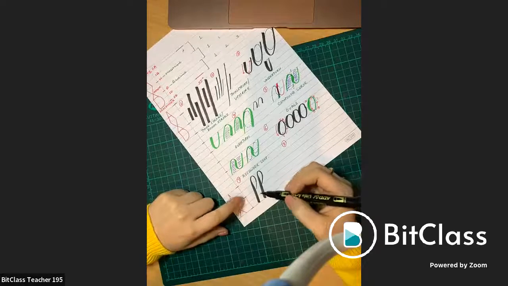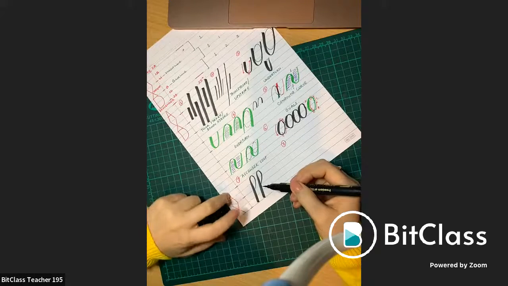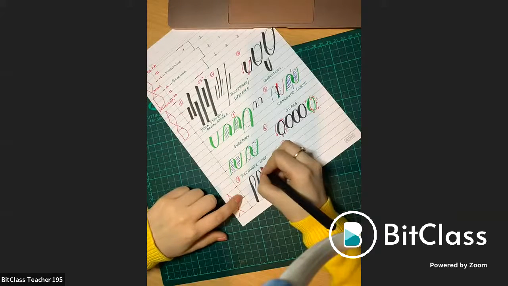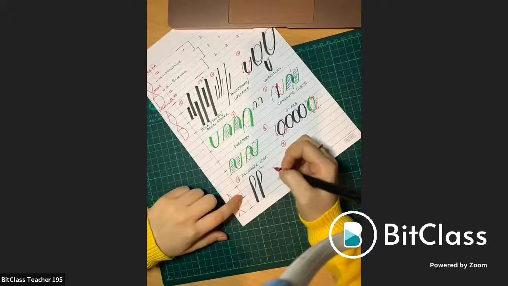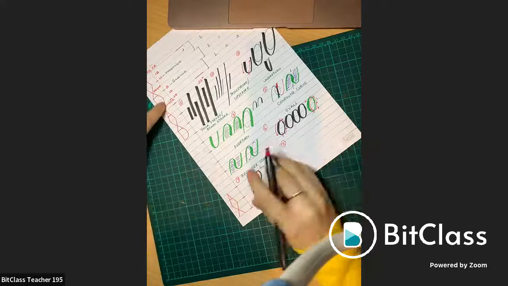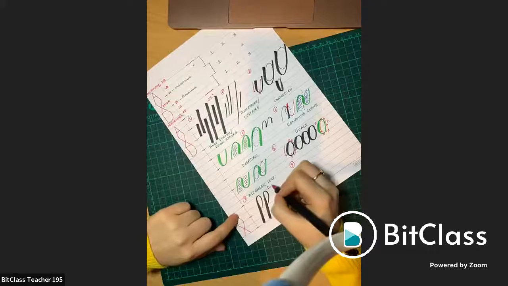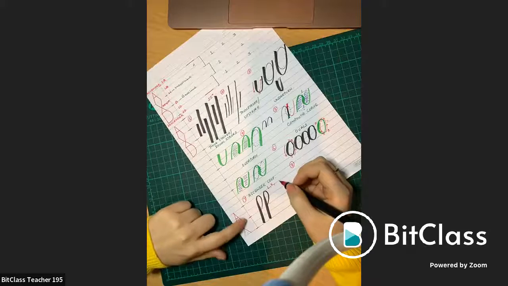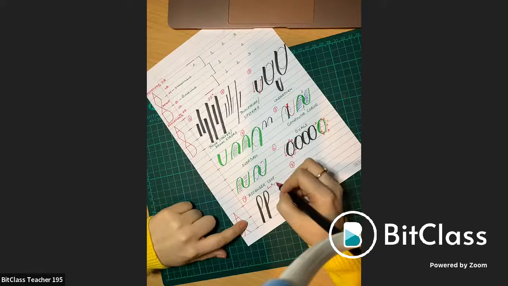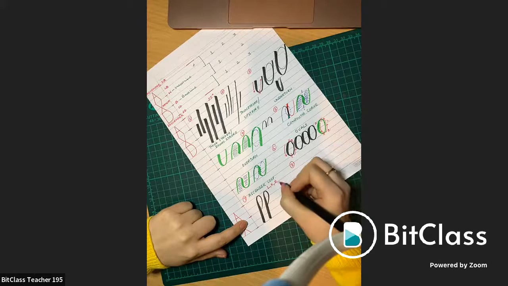Now, can somebody tell me what all letters we will use these ascender loops in? L, P, F. No, not F. In F we go down into the descender. K, yes. Lowercase b, small b, yes.